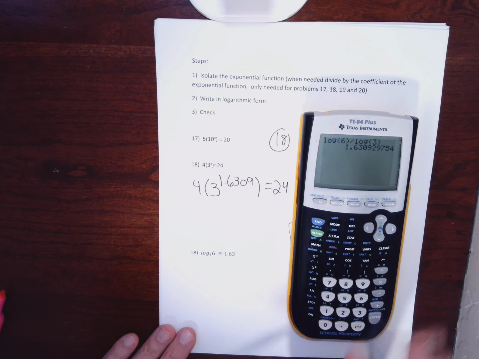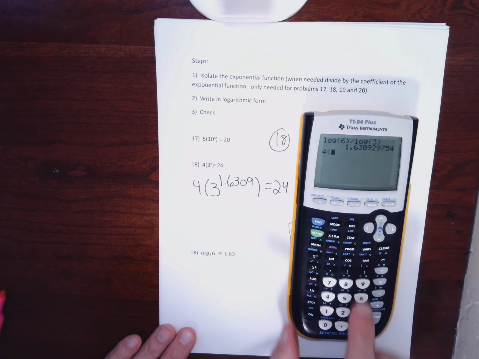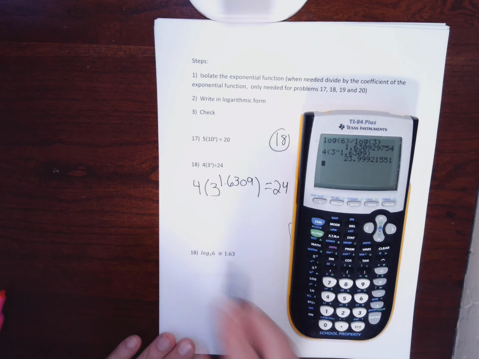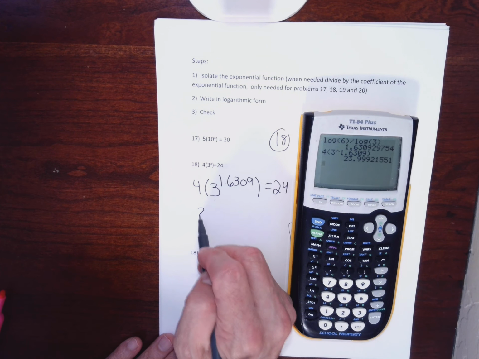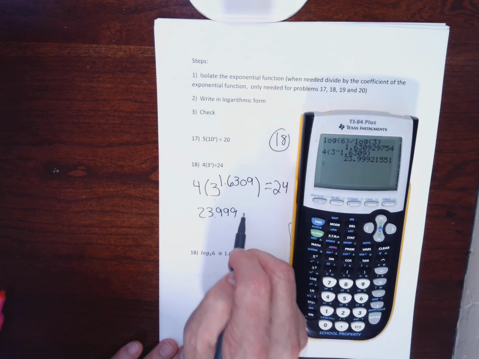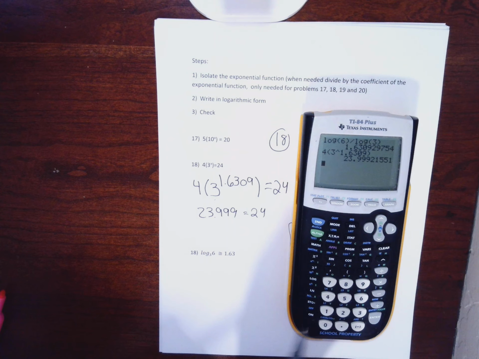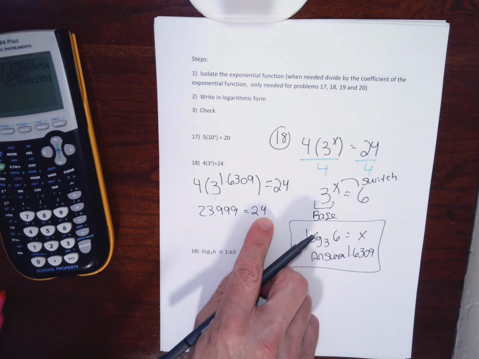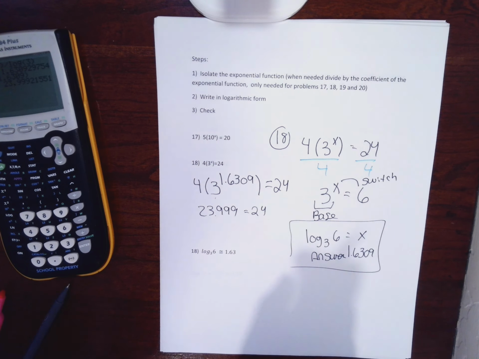So on my old calculator, 4 parentheses, 3 up arrow, 1.6309, close my parentheses. I should be close to 24, and this again is good enough for me. That's close enough to 24. If I carried more decimals, I'd get closer to 24, but this checking certainly makes me feel that my answer is correct.